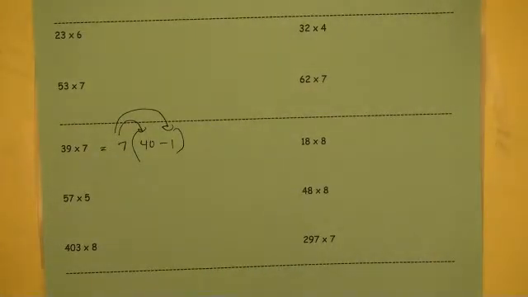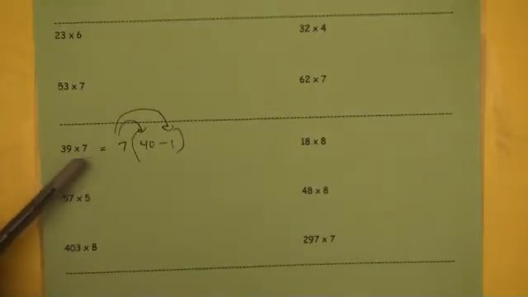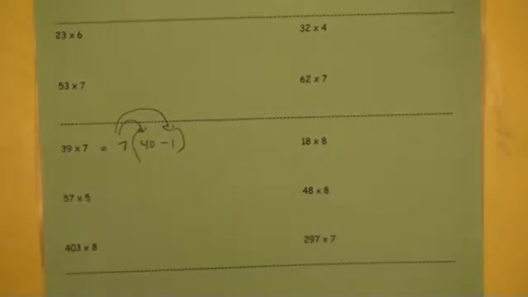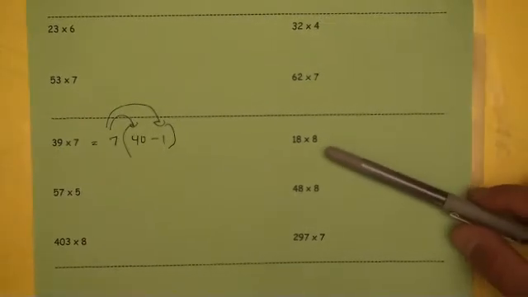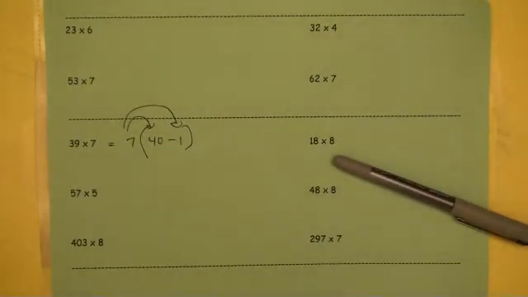So if your neighboring number is going to be above, you have to subtract to compensate for the fact that we went up to 40. That's why we would use 7 times 40 is 280. 280 minus 7 would definitely give us 273. It's that easy. Now what number do you want to use here? Bam! 20. 20 is obviously an easy number.